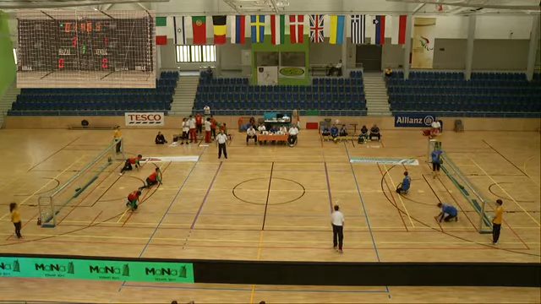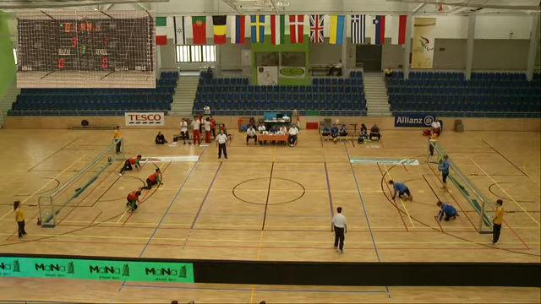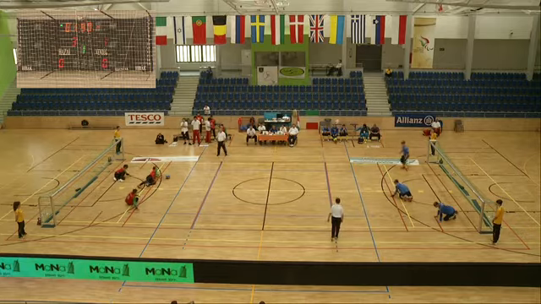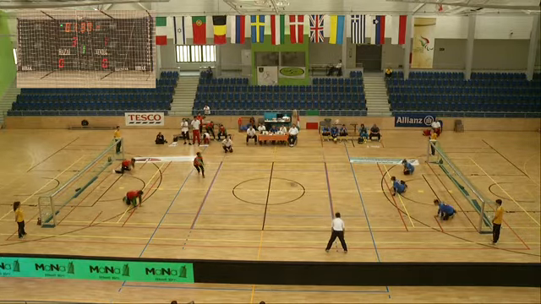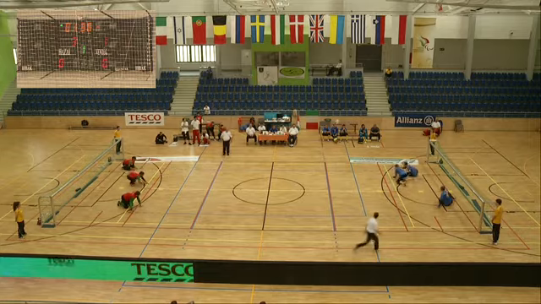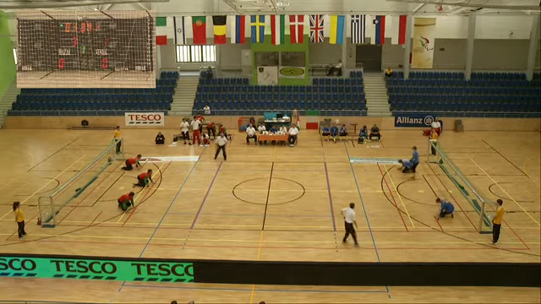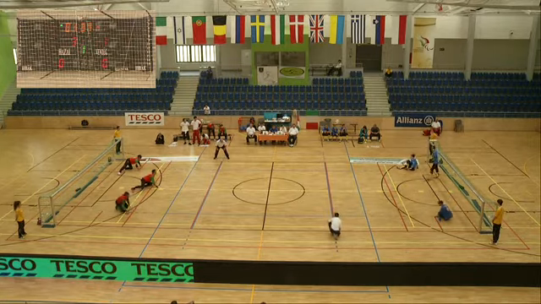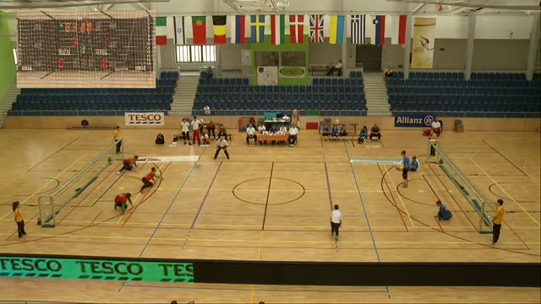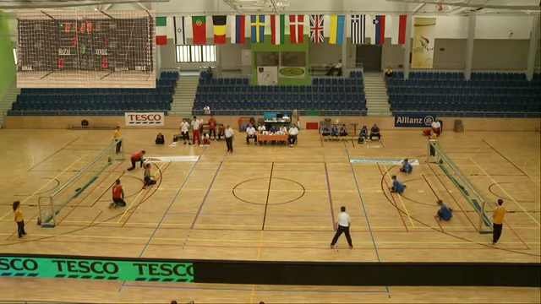So the ball's dropped in, and Ukraine, number 2, has the ball. And he's going to shoot. Straight down into the arms of number 5, Portugal, who throws straight again. Straight into the arms, and then flicks over of number 5, Ukraine, who has the ball, and will take the next shot. Shoots. It's over to number 2, Portugal.